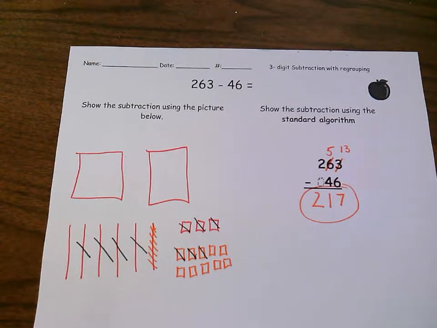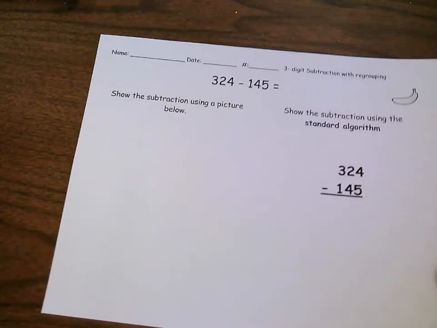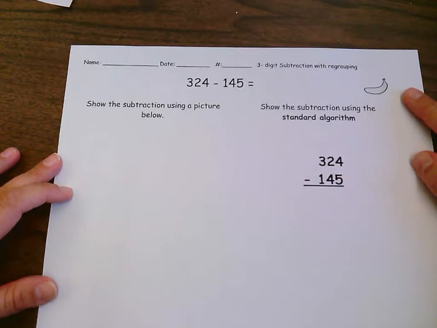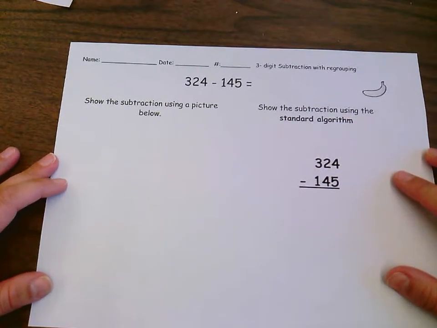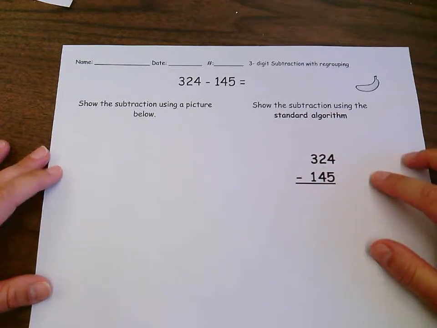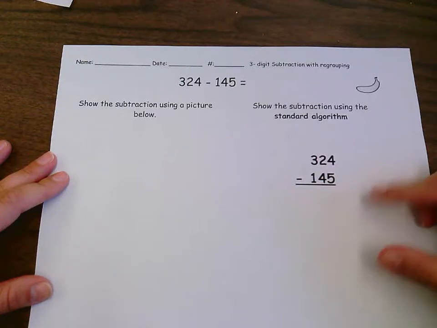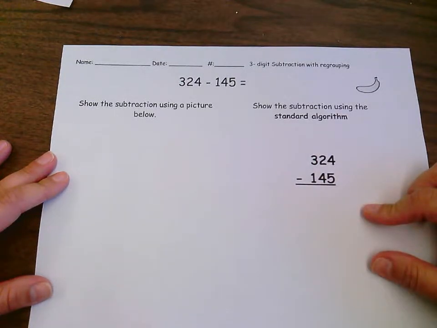So at this time, take a moment to look over the work we have done. And when you are ready, you can switch out your sheets, flip it over to the side that has the banana. And what I'm going to ask you to do is pause the video in a moment so that you can take a moment to practice this on your own and then come back to see how I go through it and you'll be able to compare answers.